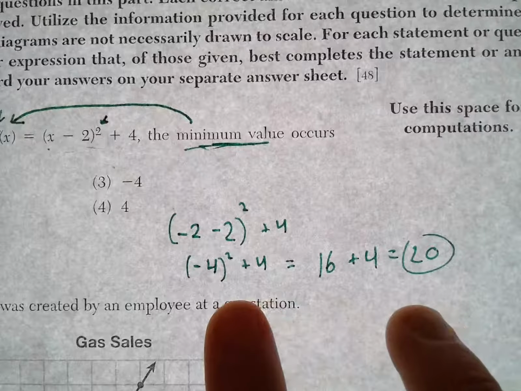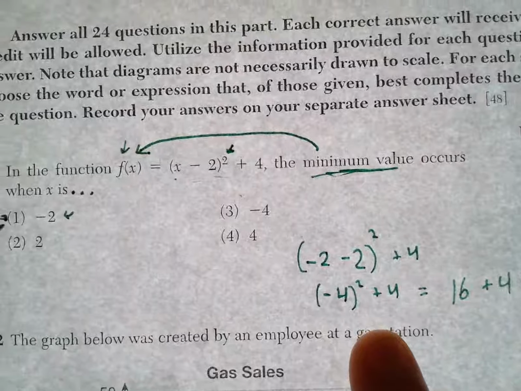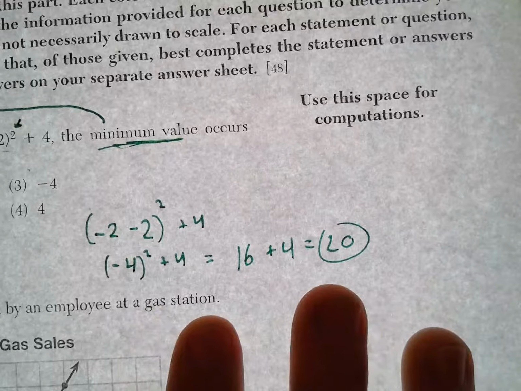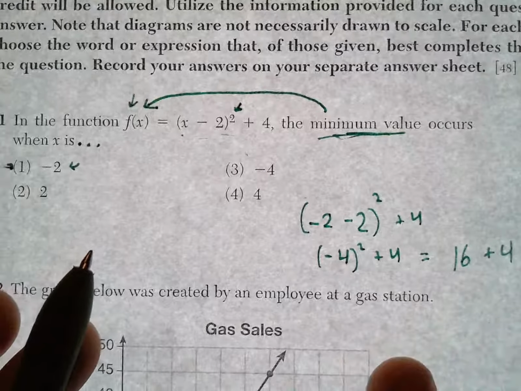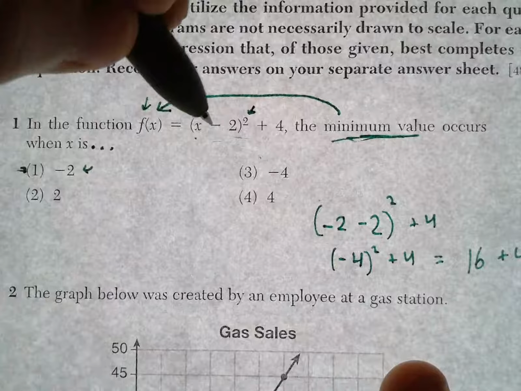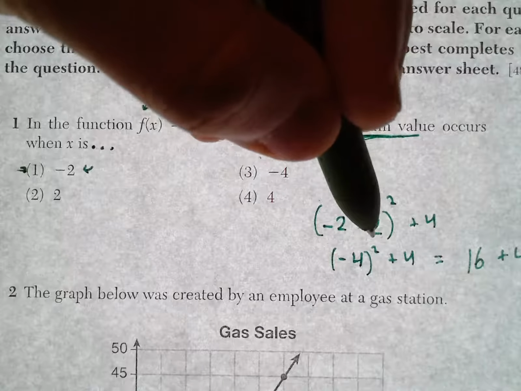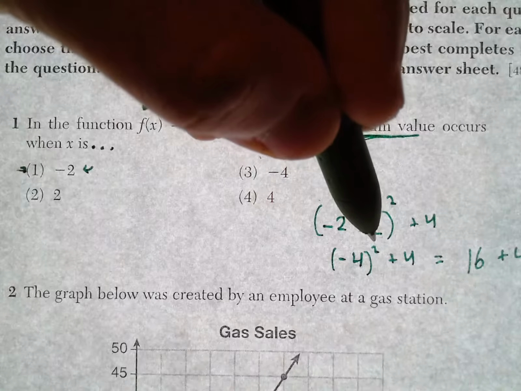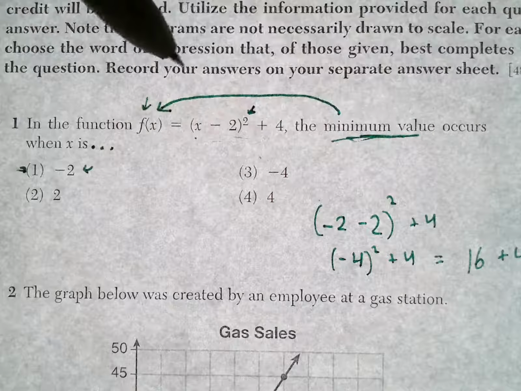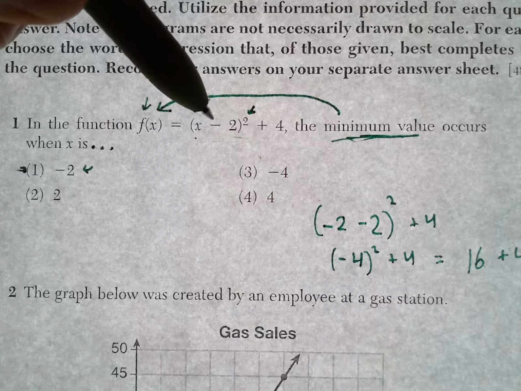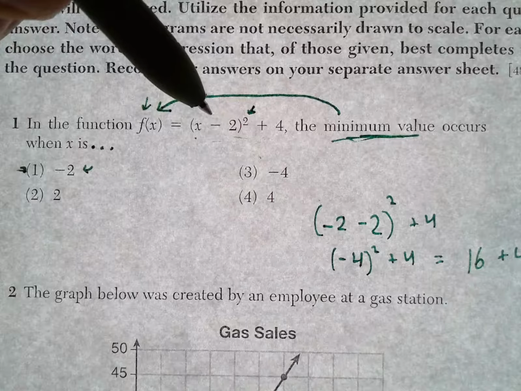So even though I put negative 2 in for the x, I end up with 20 as my answer. That seems kind of large. Even if I get big negative numbers here, it's going to multiply out to become positive because of this squared symbol. So if we're smart about it, what we want to do is get the absolute value of this number as close to 0 and as small as possible.